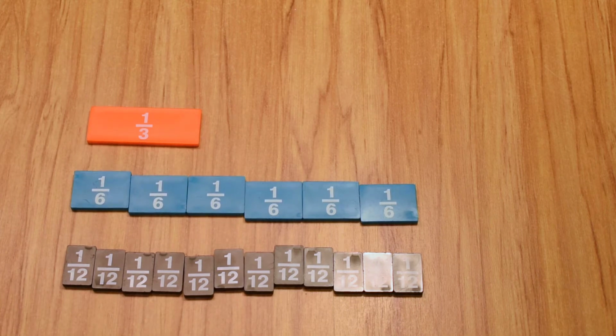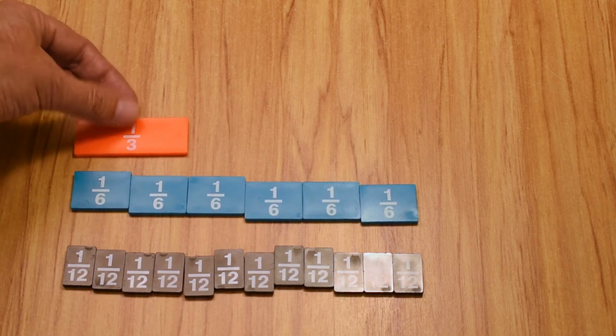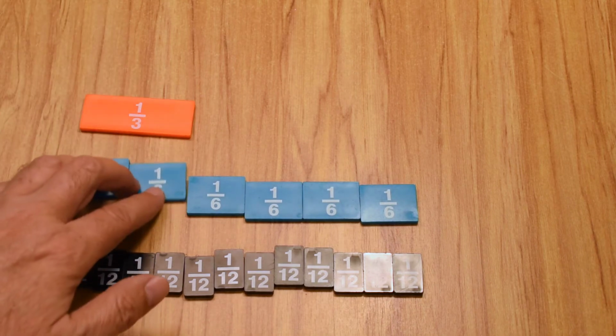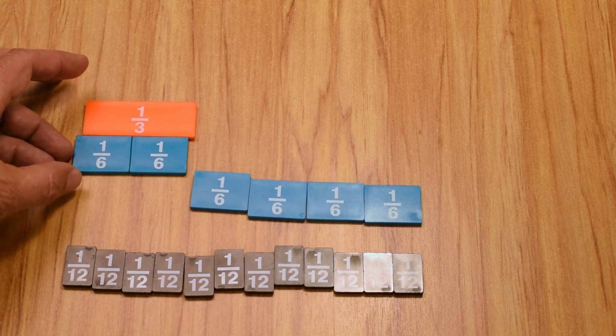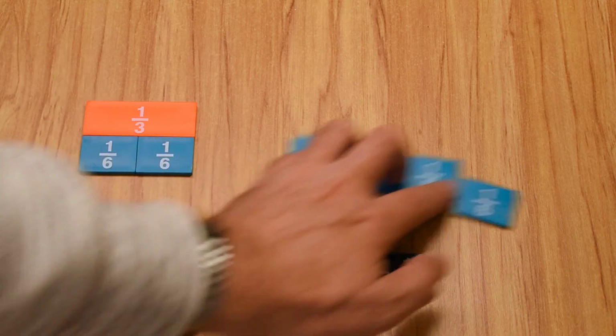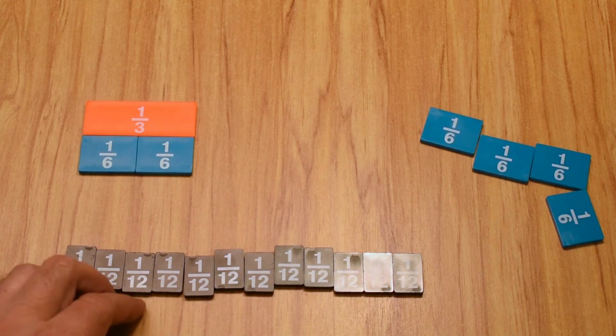Now, what is the same as 1/3? Well, it's very easy to see. If I measure these two up here, right up next to it, you can see 2/6 is an equivalent fraction to 1/3. Now, you've probably already guessed where it's going with the 12ths.